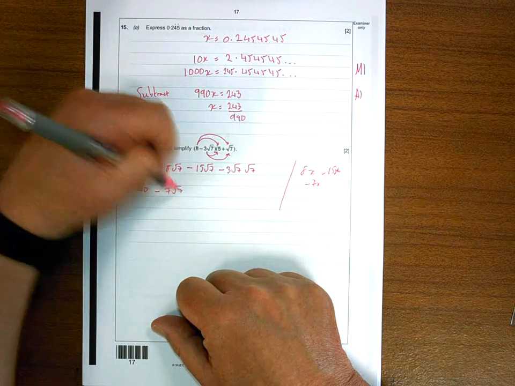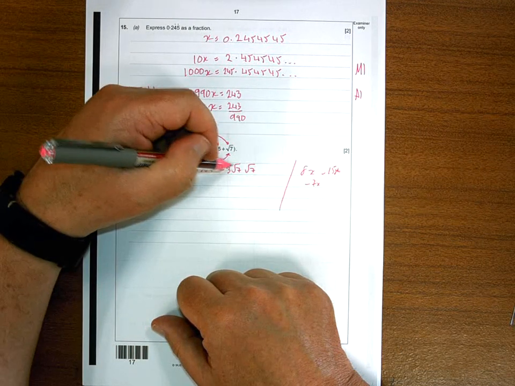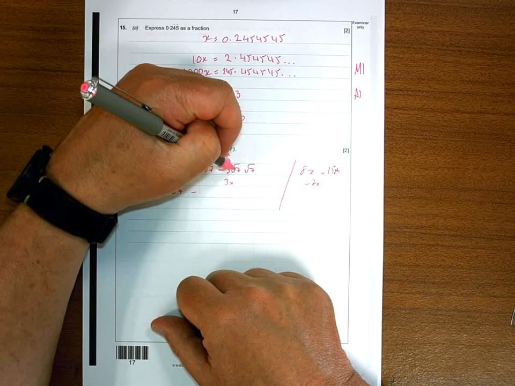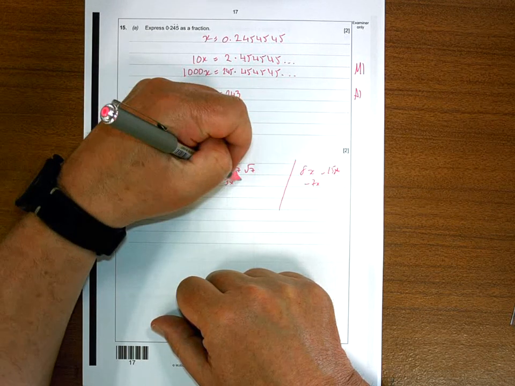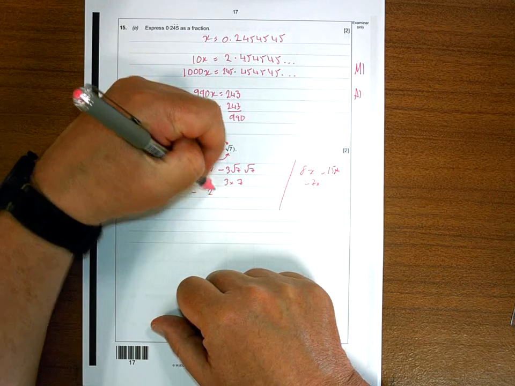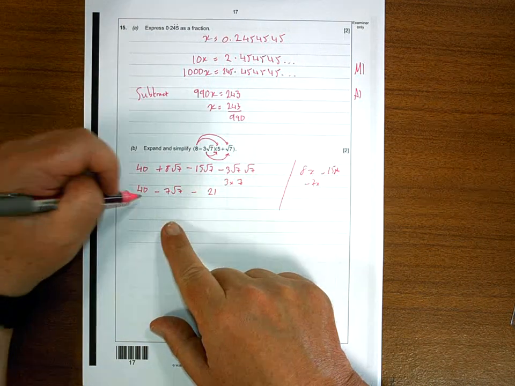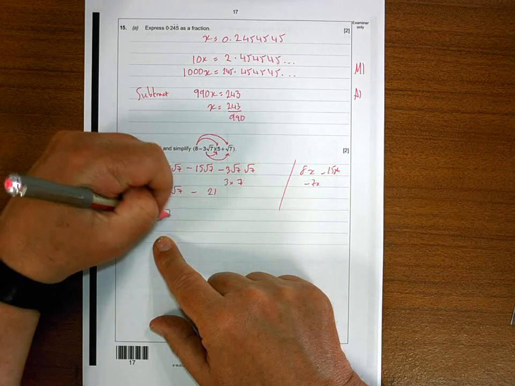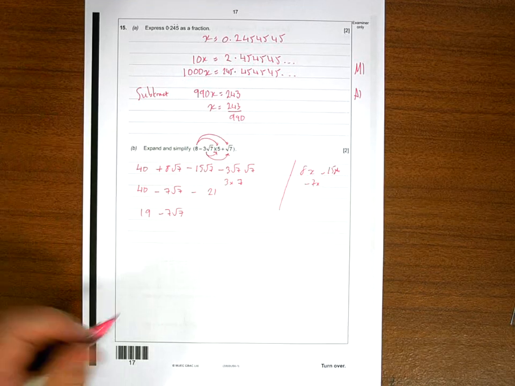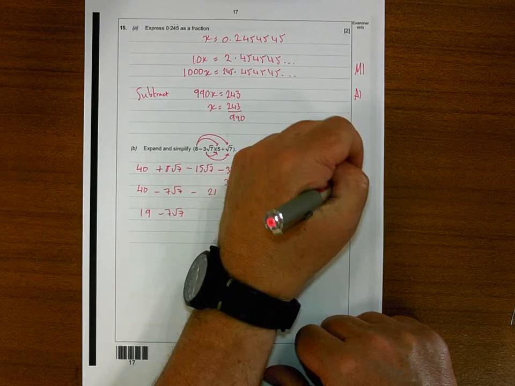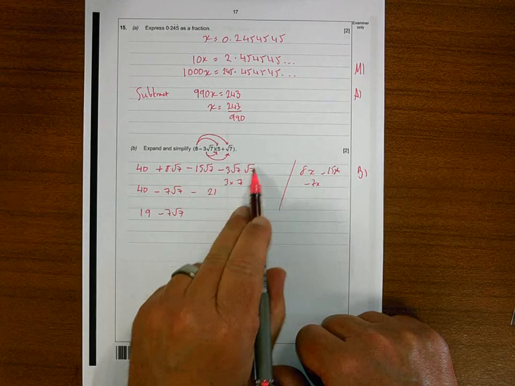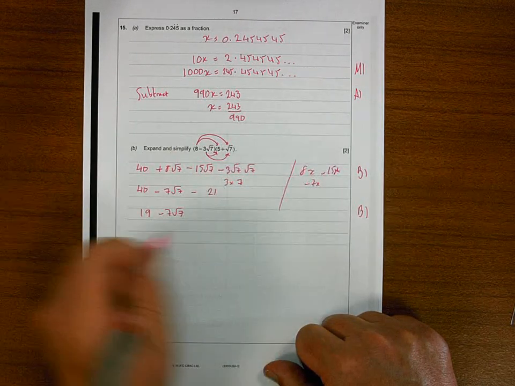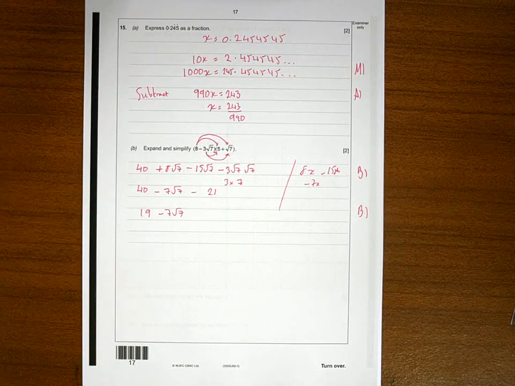And then here you've got 3 times root 7 times itself, just becomes 7. 21. 40 take away 21 is 19, take away 7 root 7. 1 mark for correctly expanding the bracket, 1 mark for doing all your simplifying.